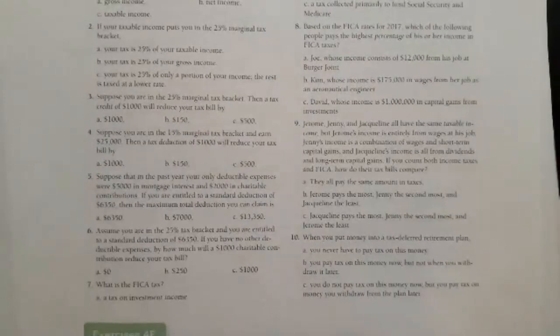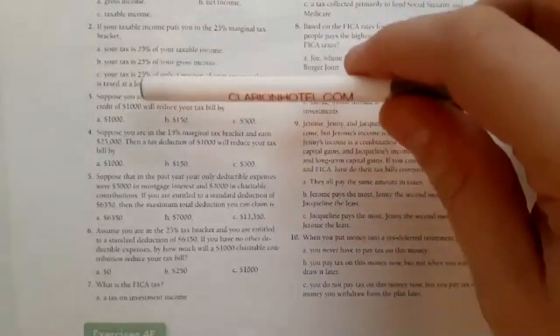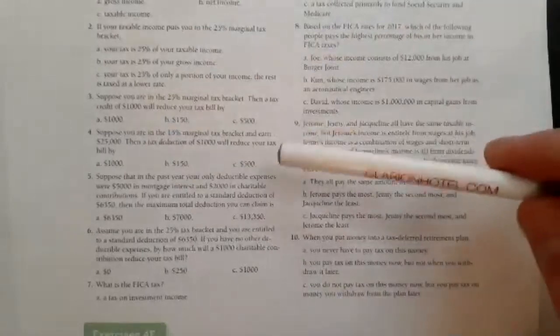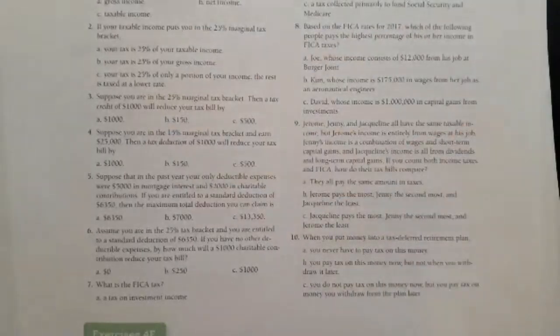How much is your total tax bill going to be reduced by? And they're giving you the options of 1,000, 150, and 500 again. In the credit one, it's just straightforward: if we take a credit of 1,000 we get the 1,000 off. But if we do a deduction, what number is that going to give you?